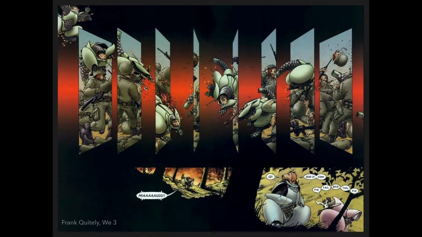Frank Quitely is another guy who's breaking the norm here. If we look at this splash page, it creates an almost flip book sort of style, which seems to create the appearance of slow motion in the action as the characters are breaking free of the flattened panels.